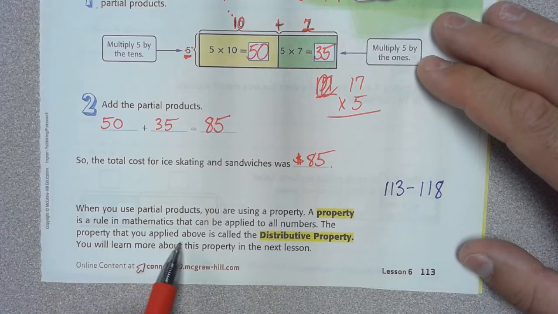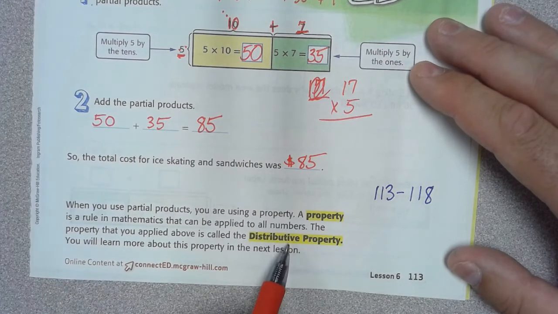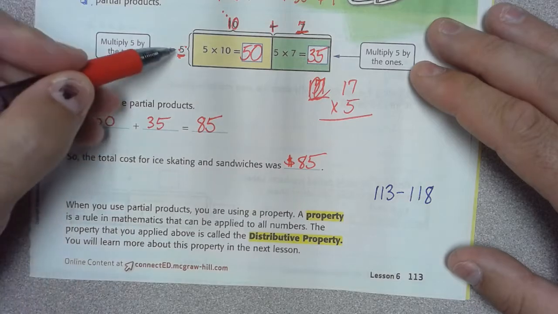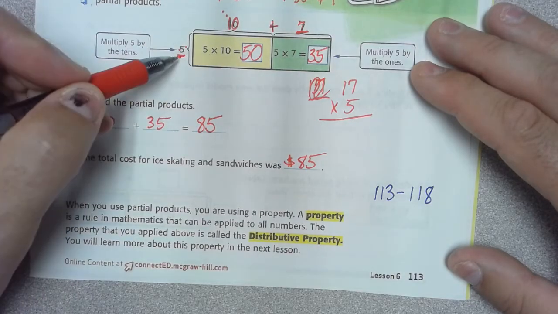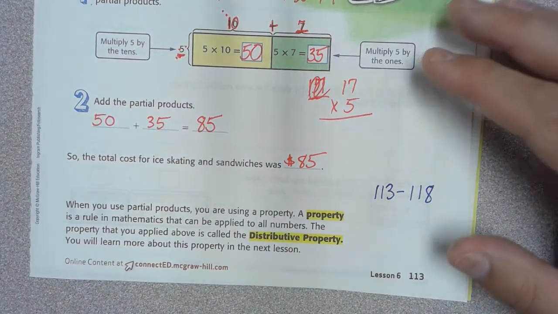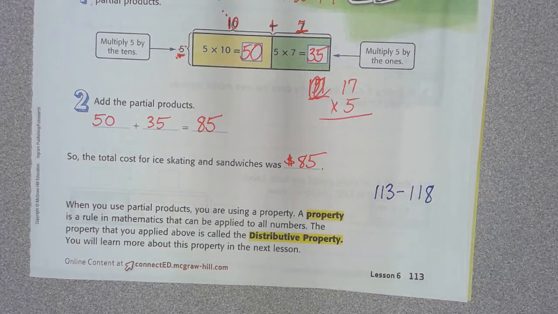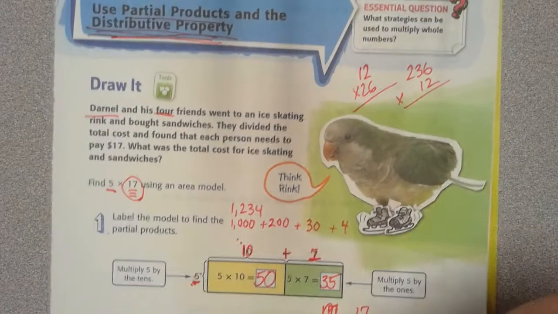The property that you applied above is called the distributive property. We distributed this 5 amongst the 10, and we distributed it amongst the 7. It's like me having a stack of papers, and I have to give each of you 5 pages. I'm going to distribute 5 pages to each one of you. So that's kind of what we're doing here. Turn the page.